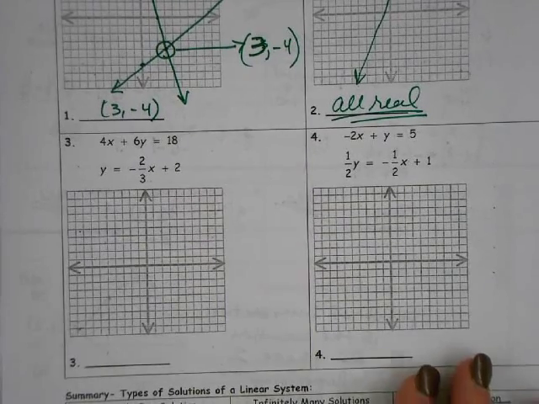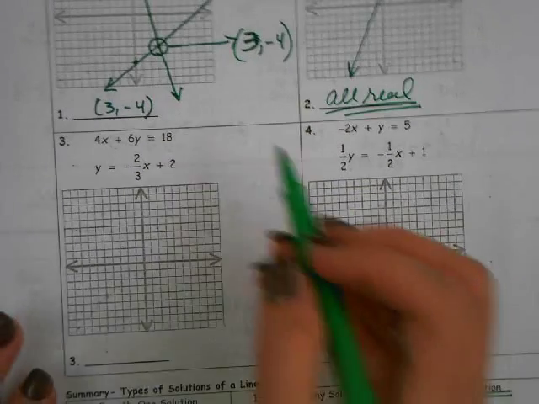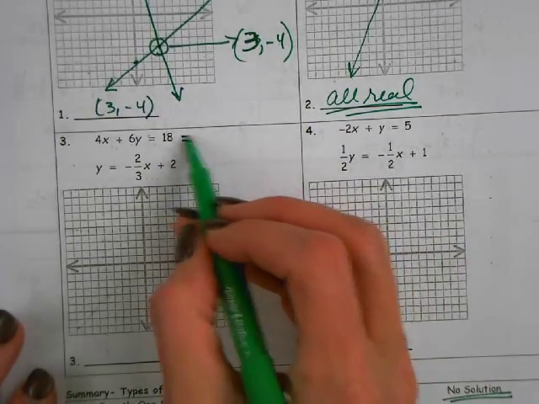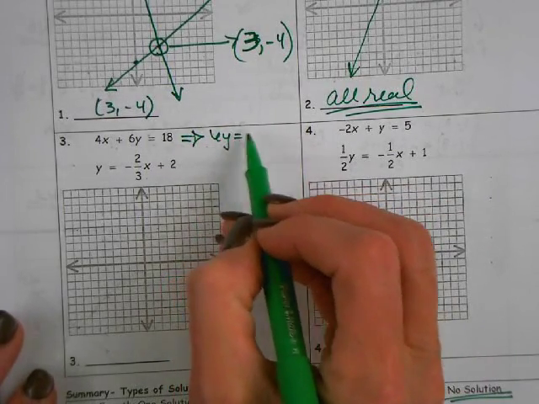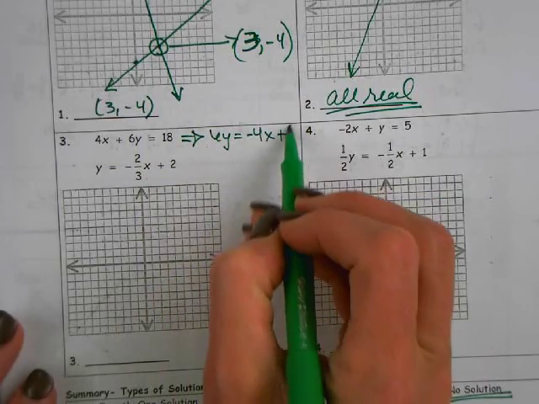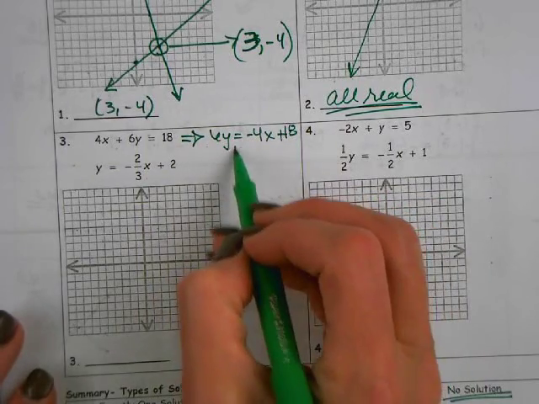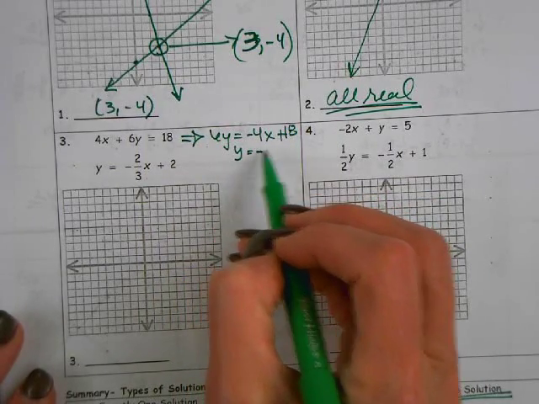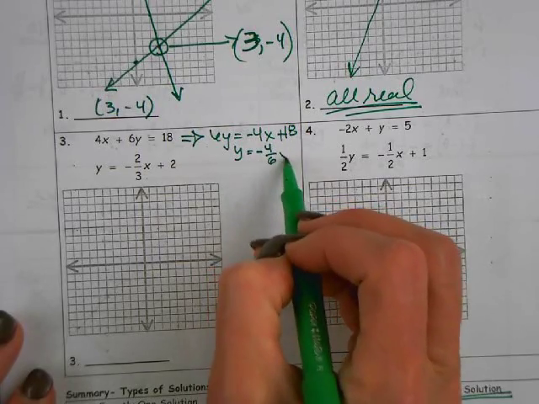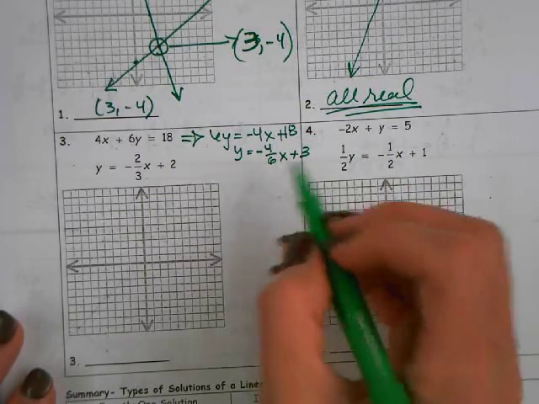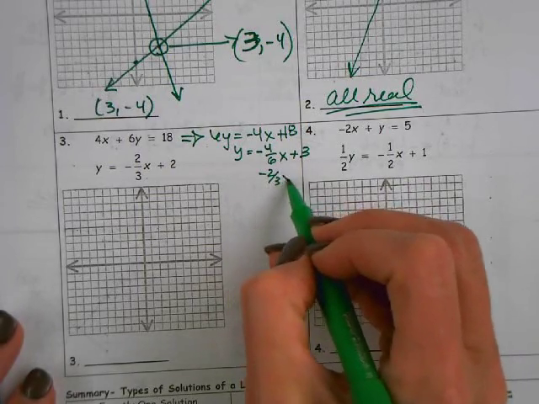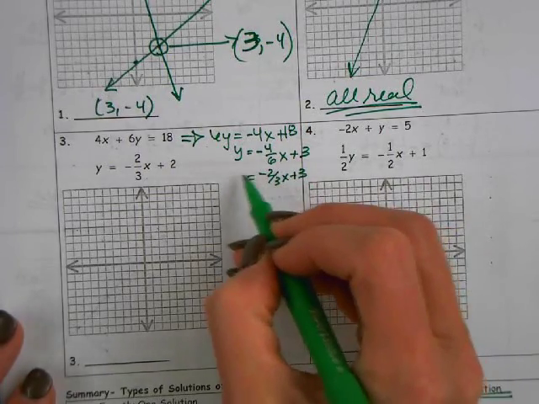Alright, so if you look at number 3, if you put it in y equals mx plus b, you're going to get 6y equals negative 4x plus 18. Divide by 6, so y equals negative 4/6 x plus 3. That reduces to negative 2/3. Okay?